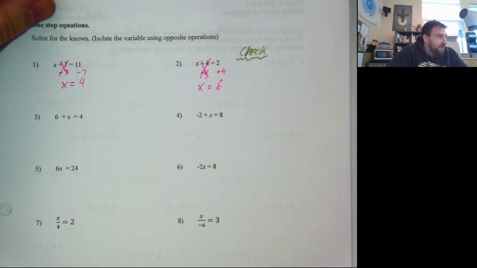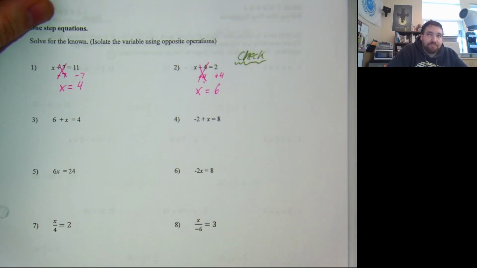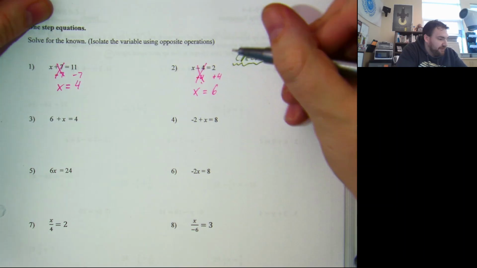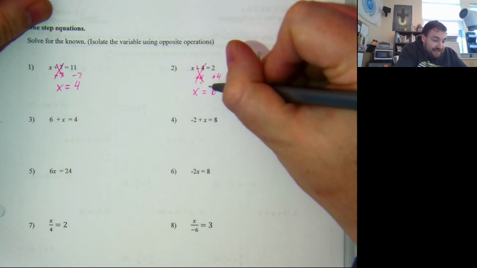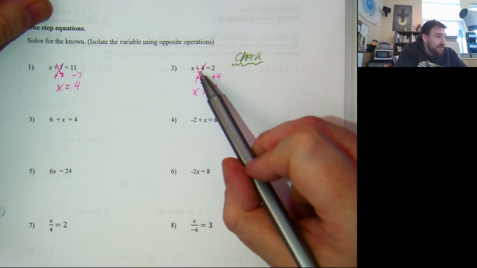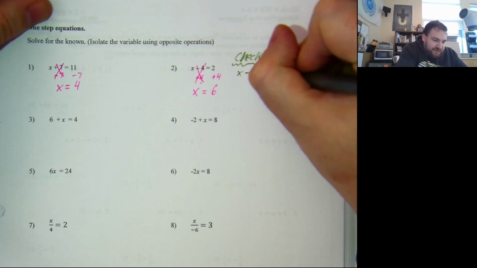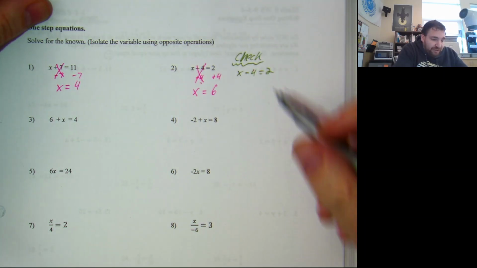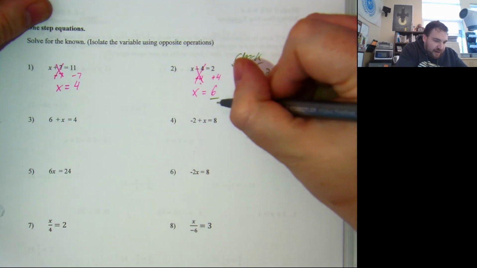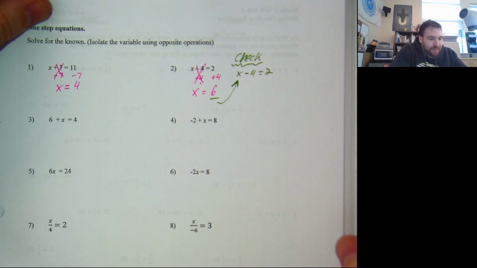Algebra is beautiful in that it has its own little built-in checking system. Once you think you have an answer, we're going to take this answer and plug it back into the equation you got it from. The original equation was x minus 4 equals 2. We're going to take the value we found and shove it back in there. If it holds true, that means we didn't make any mistakes along the way.